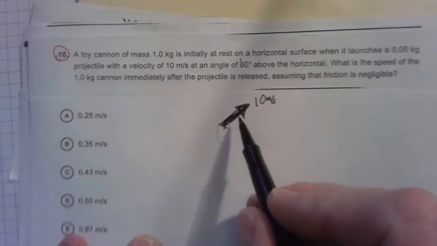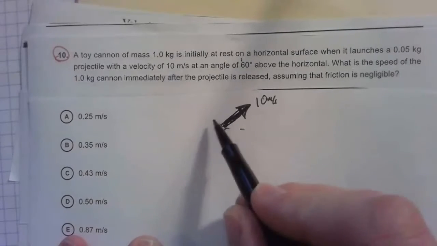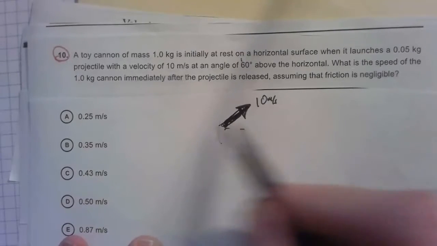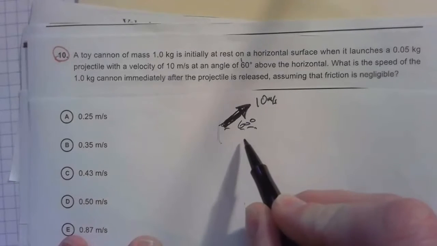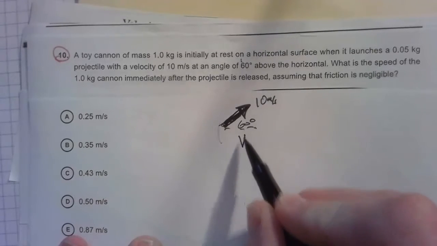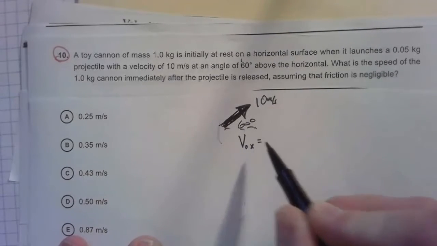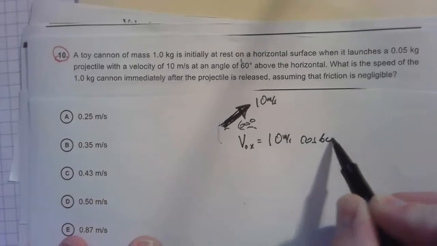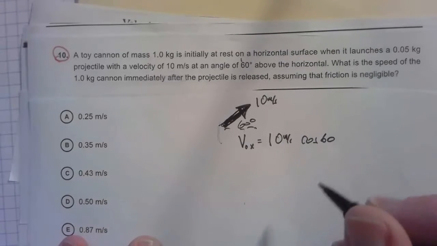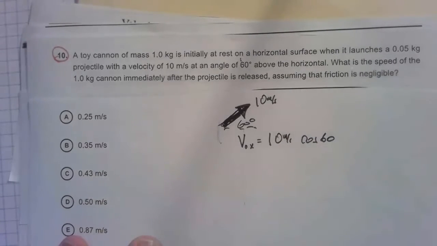And so really the only part that's going to move the cannon is the horizontal component of this. So we need to figure that out. If this is 60 degrees, I want the original velocity's x component. I want 10 meters per second times the cosine of 60. And I believe the cosine of 60 is a half.